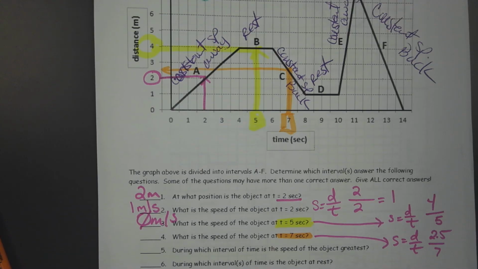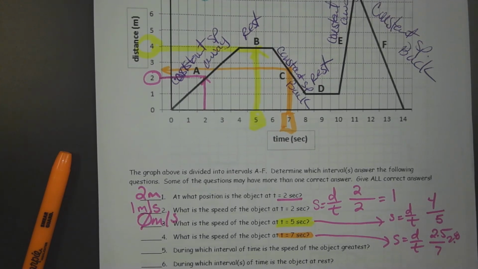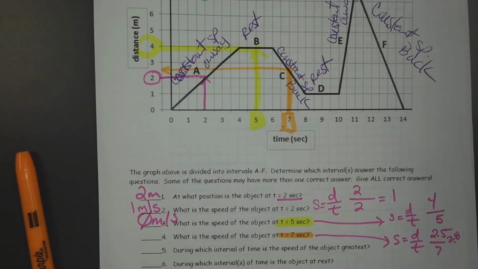So real quick, I'm not trying to be mean, but I want us to really pay attention. Mr. Ryan, could you tell me what 2.5 divided by 7 would be? 2.8. I'm just going to write that there. Okay, now let's pause for a moment, and let's go and analyze the whole slope of that whole line. What line is that, Shelby, that we're talking about right now? Line C. We're analyzing line C.